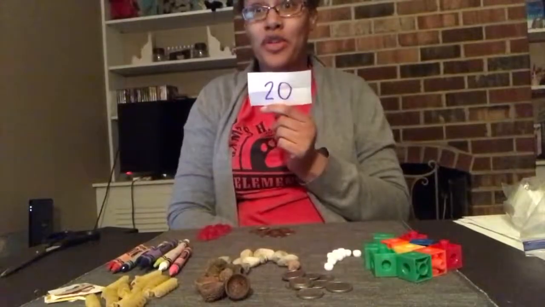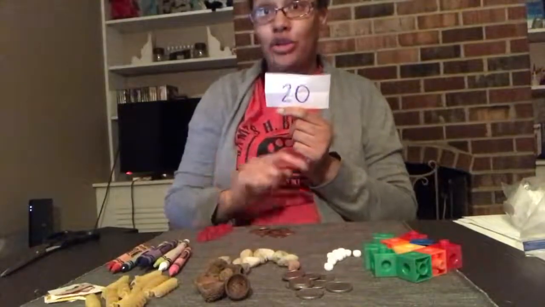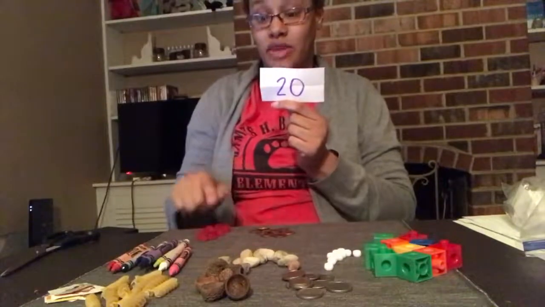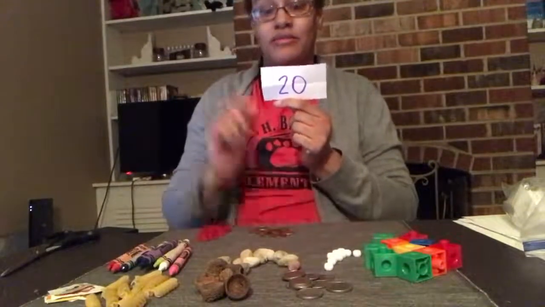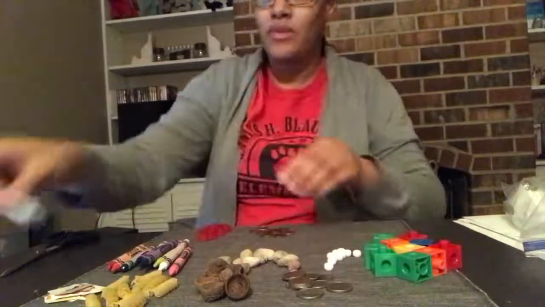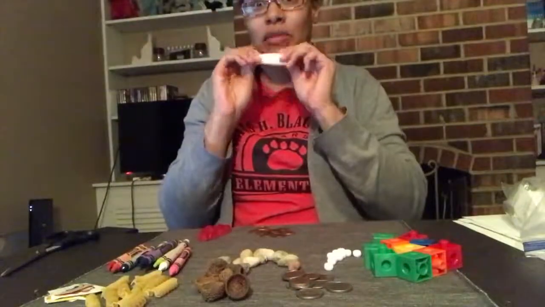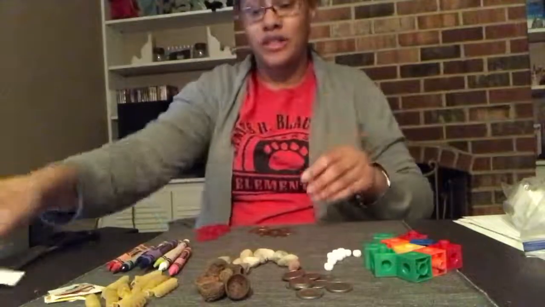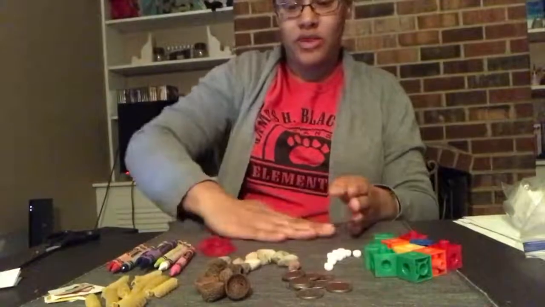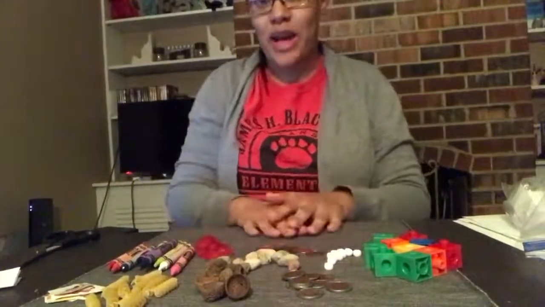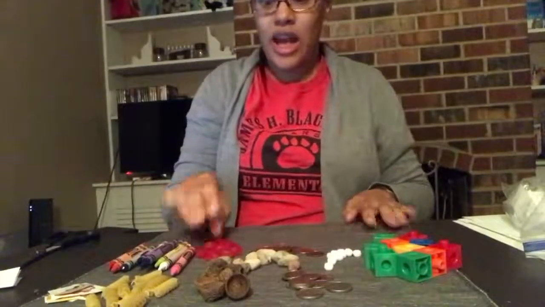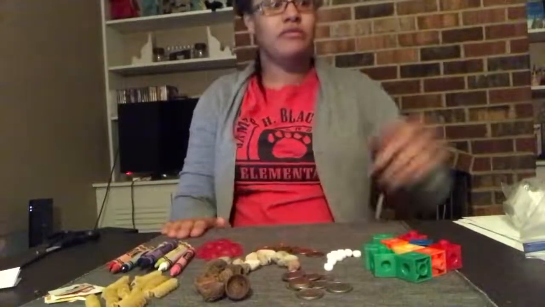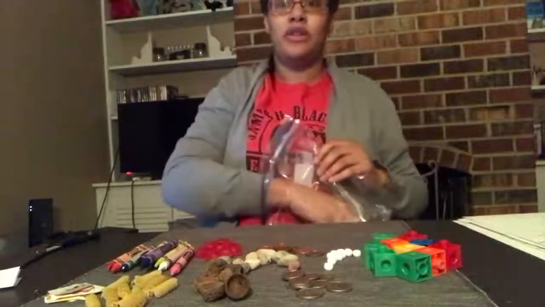So in the number 20, I have 2 groups of 10. 10, 20. Okay. You can put it back in the bag or put it off to the side. So I'm going to clear my space so that way I have my empty area for 0. So I can start on the next number.